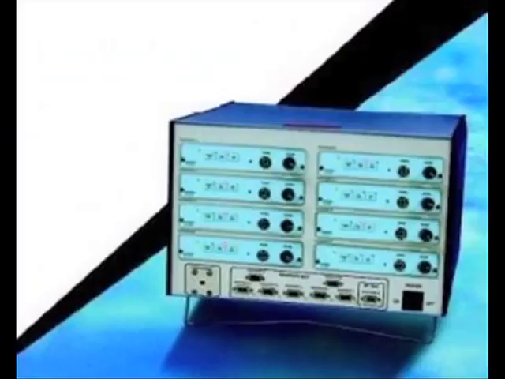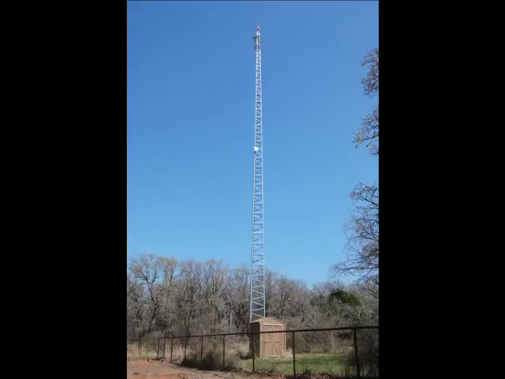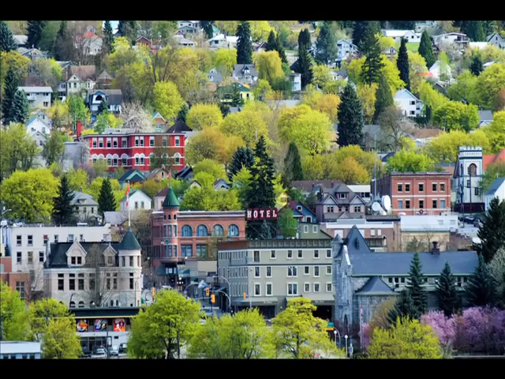Or this device right here that allows the attacker to attack up to 60,000 phones at one time. Not exactly targeted surveillance in my mind. And when you keep in mind the fact that these can be located in fixed positions, you could sprinkle these around a community and monitor every single phone in town.